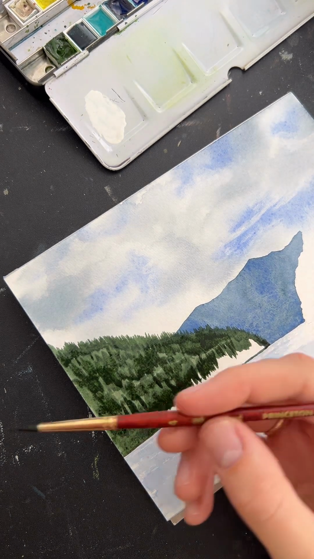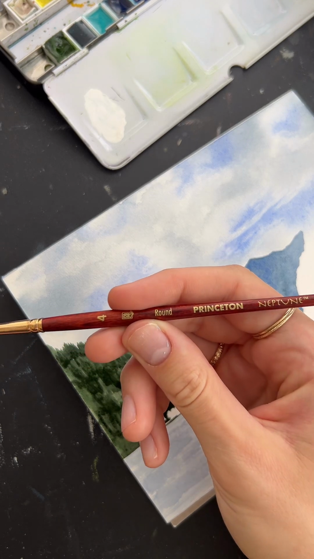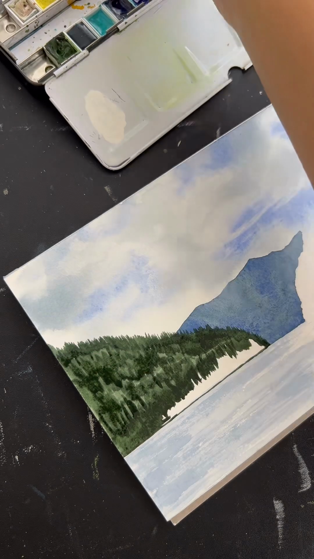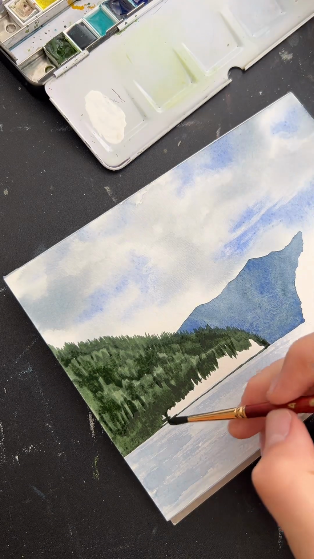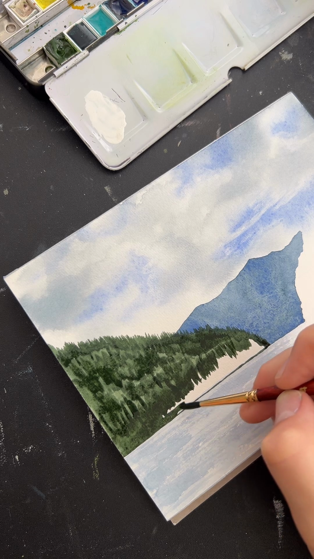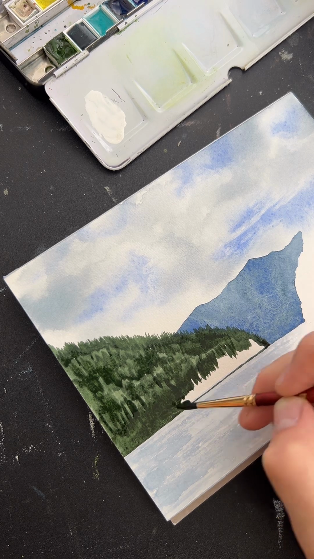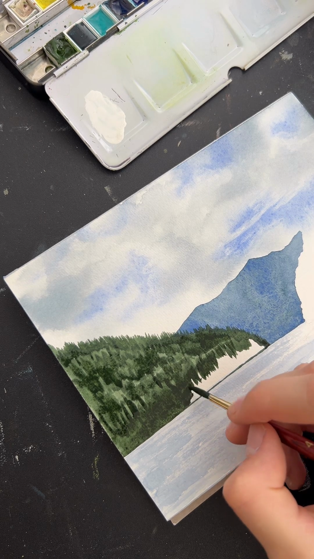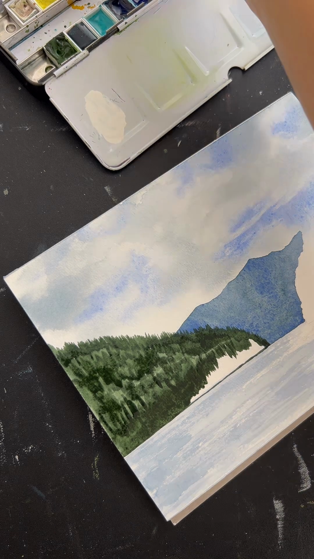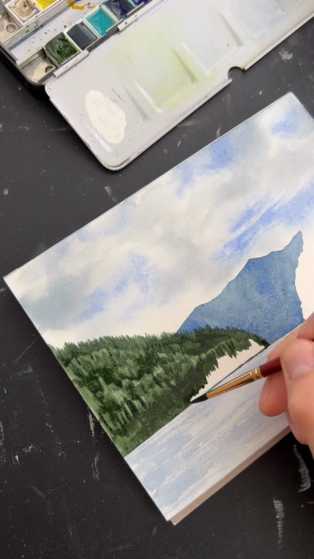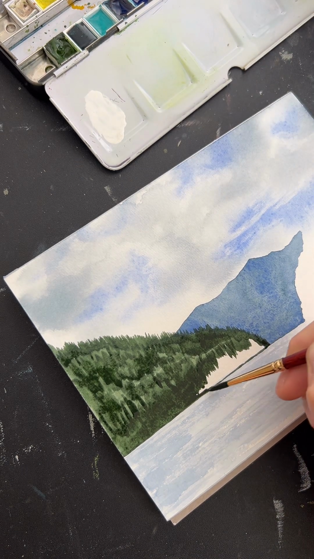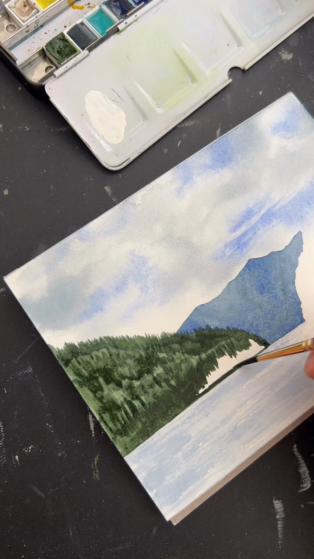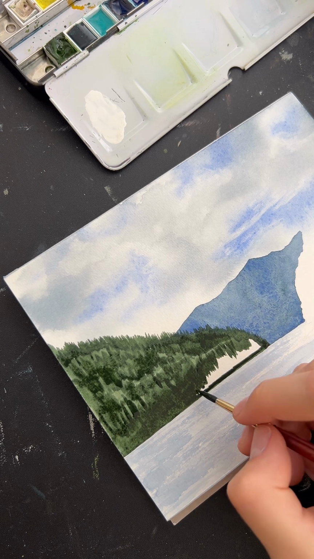What brush are you using, please? This is a Princeton Neptune 4 round. I love these Princeton Neptune brushes. These are my favorite brushes. They last you for literal years, and they don't lose hair, or they don't lose bristles, and they hold their shape for like years, as long as you take even mediocre care of them.